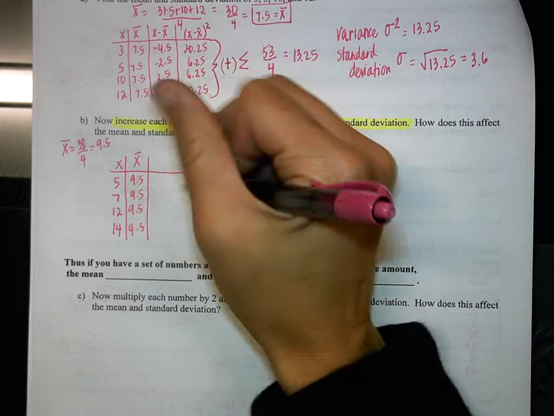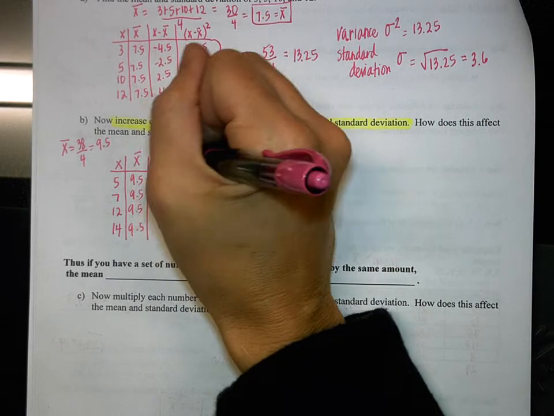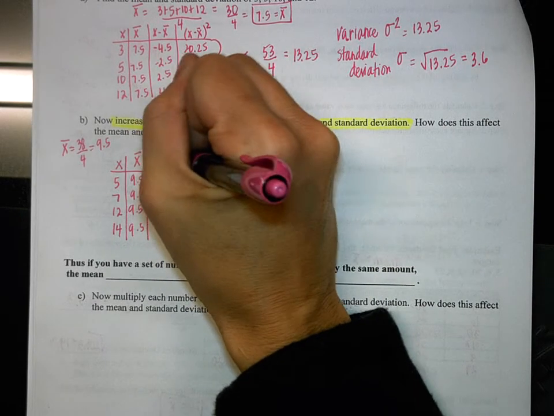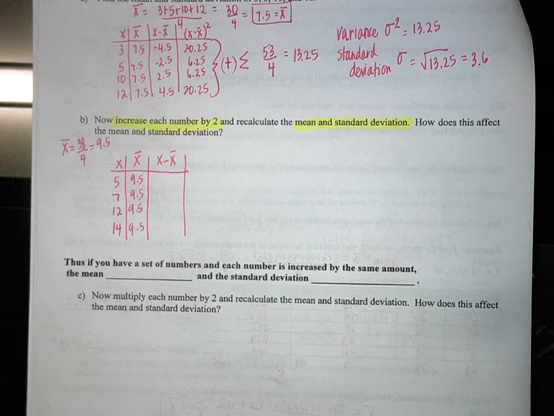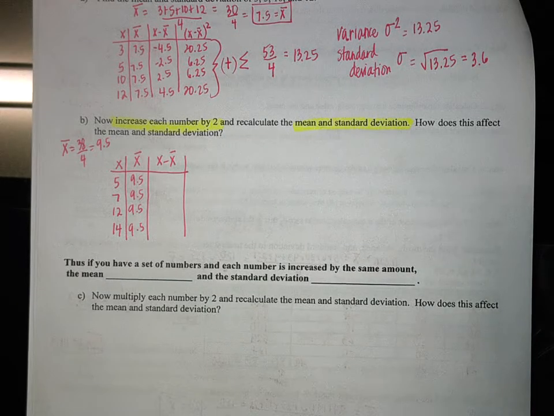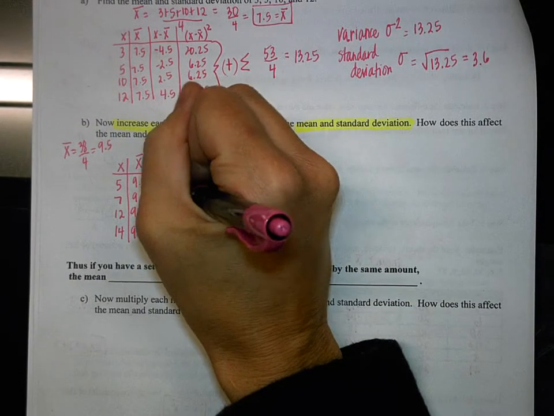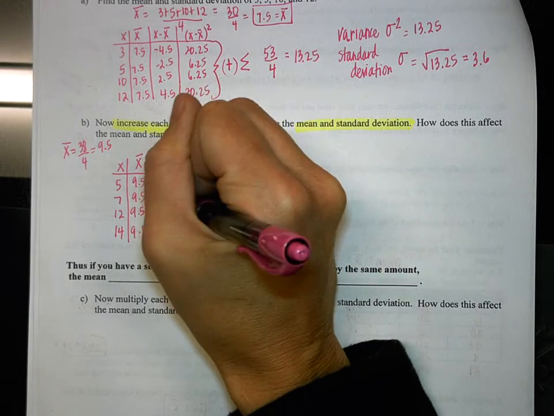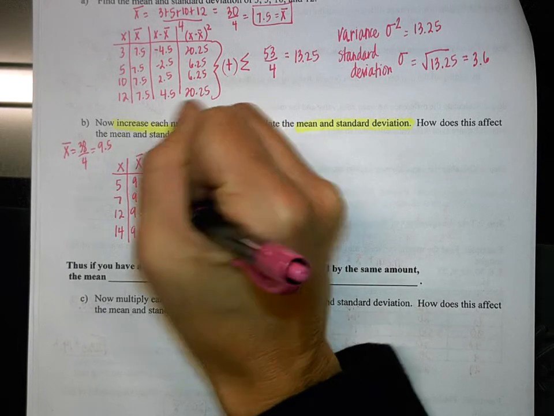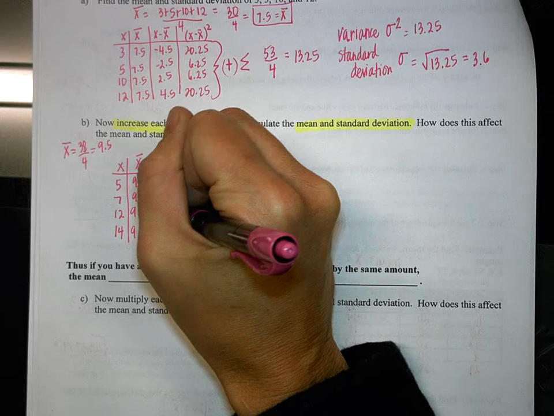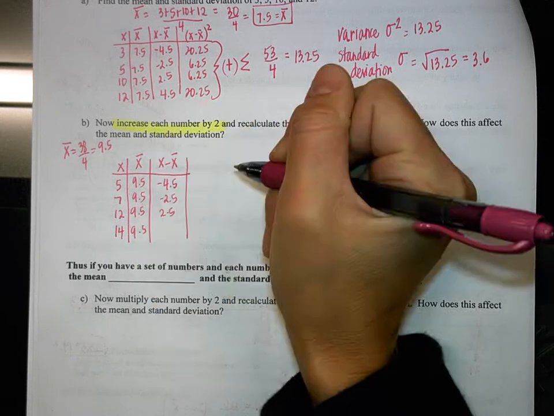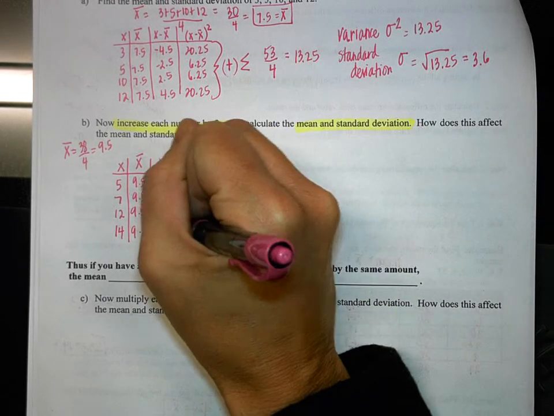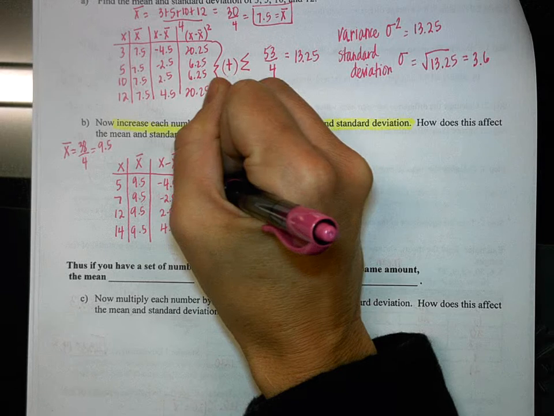The next step is to do what? Subtract them. X minus X bar. 5 minus 9.5 is negative 4.5. 7 minus 9.5, negative 2.5. 12 minus 9.5, 2.5, and 14 minus 9.5, 4.5. Then our next step is to do what?